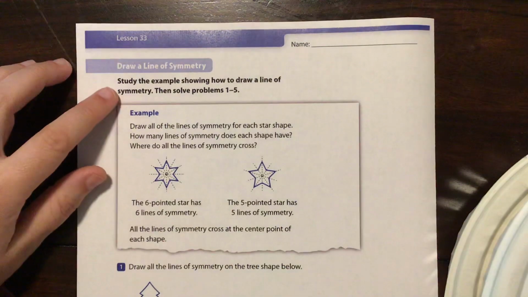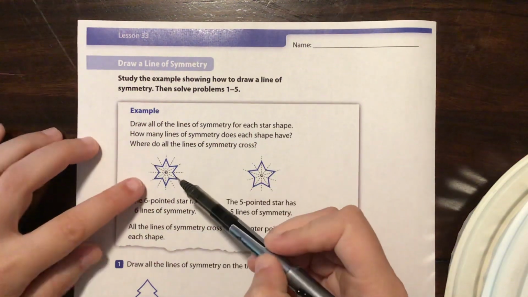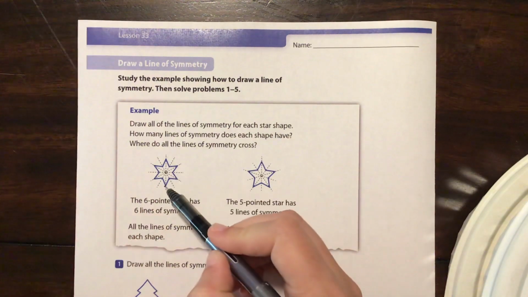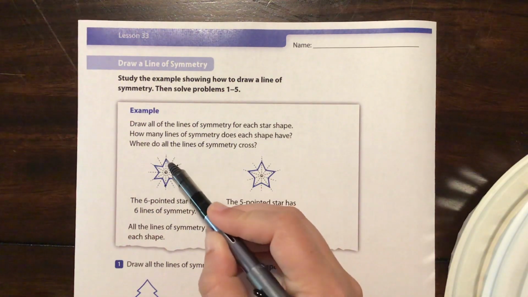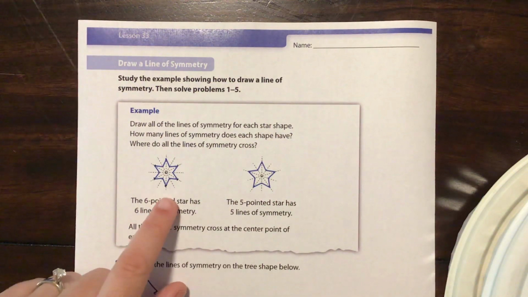This says to study the example showing how to draw a line of symmetry, then solve problems 1 through 5. The example says, draw all of the lines of symmetry for each star shape. How many lines of symmetry does each shape have? Where do all the lines of symmetry cross? So you see this star, and it's a 6-pointed star because it has the 6 points, 1, 2, 3, 4, 5, and 6. And then the lines of symmetry are already drawn in there.